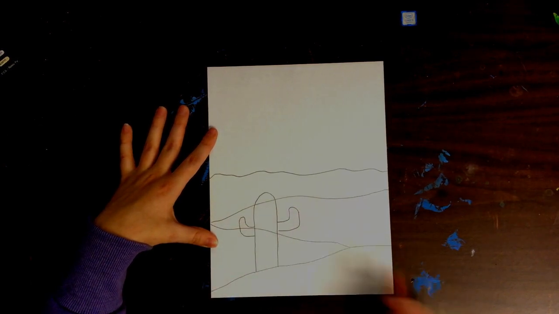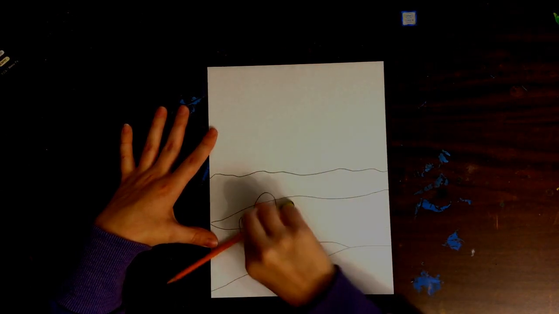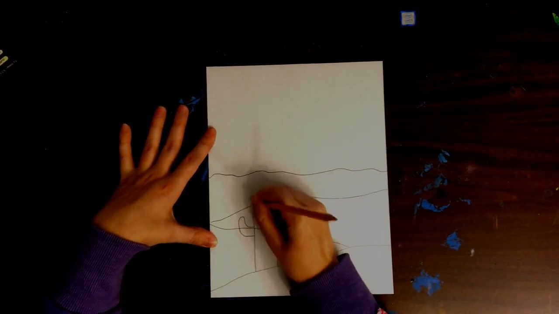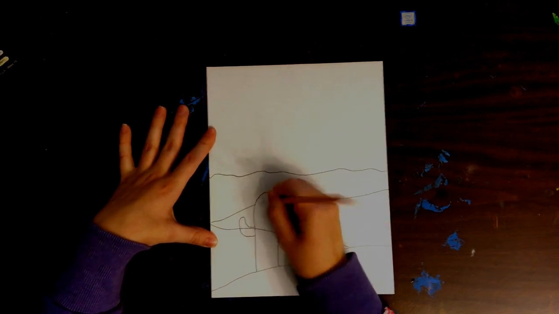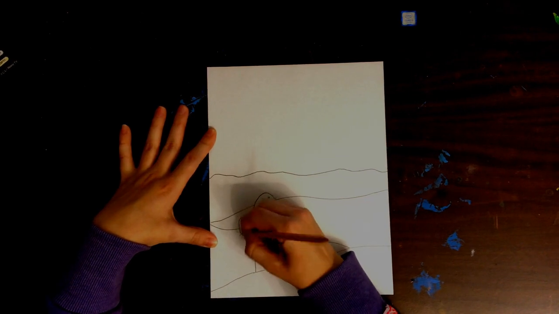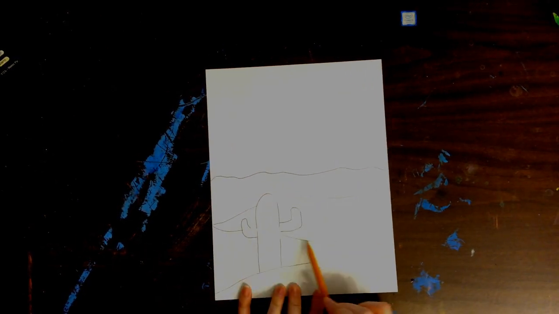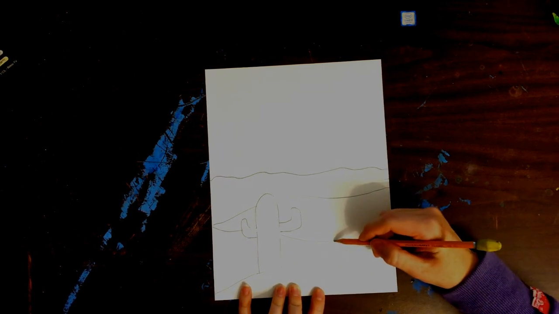and one there. So then I have to erase the line that went through this cactus. So here's my eraser. Just take your eraser, get rid of those lines where they went through. There is my first cactus. The second one I'm gonna put on this second hill, and it's just gonna be a little bit smaller.